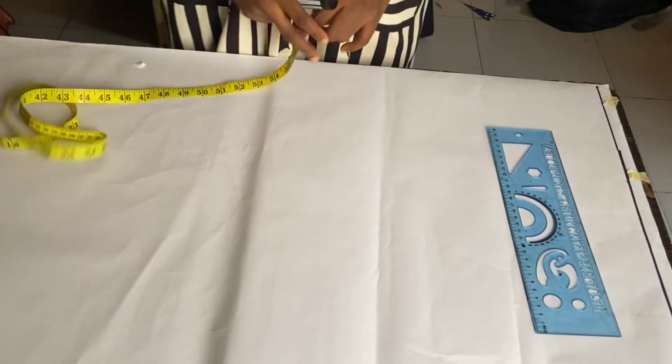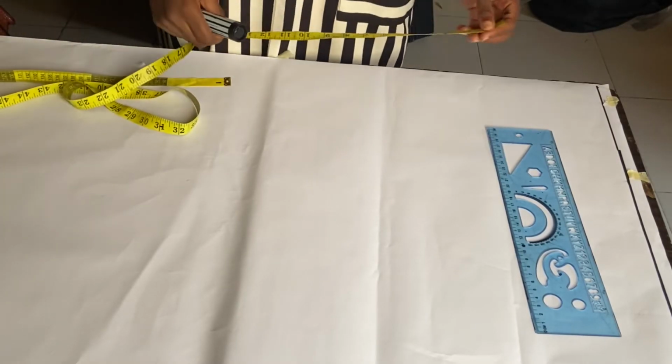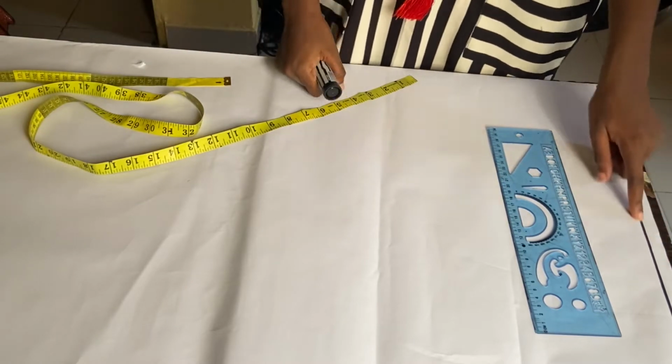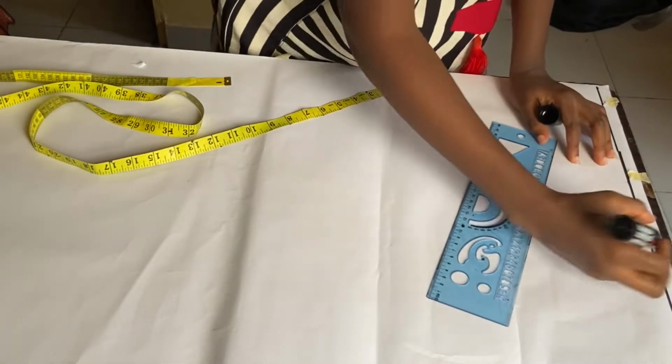So the first thing I did was to draw a straight line at the beginning of my paper, and that will serve as my waistline. So I'm simply going to label it.